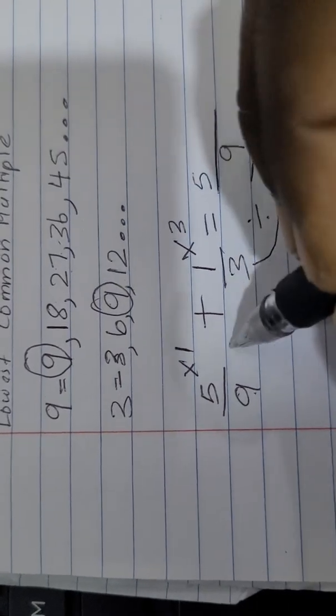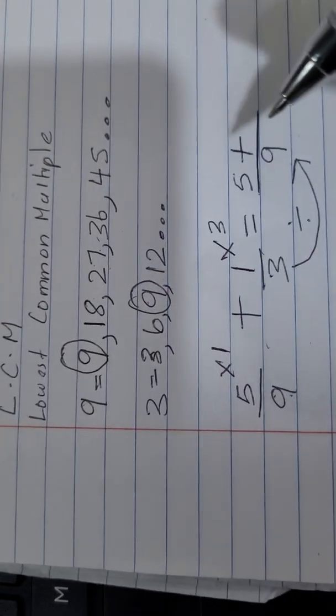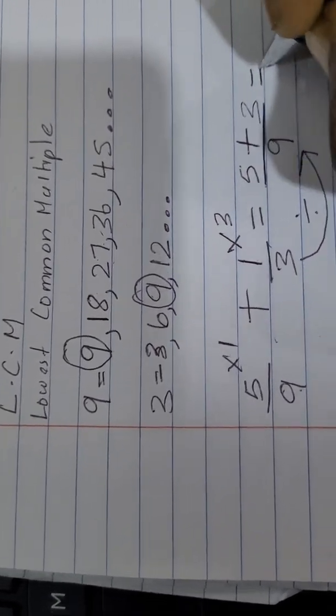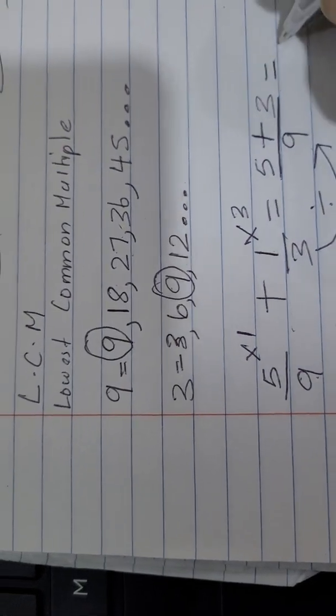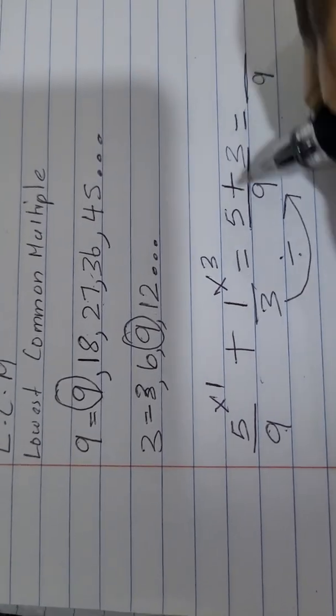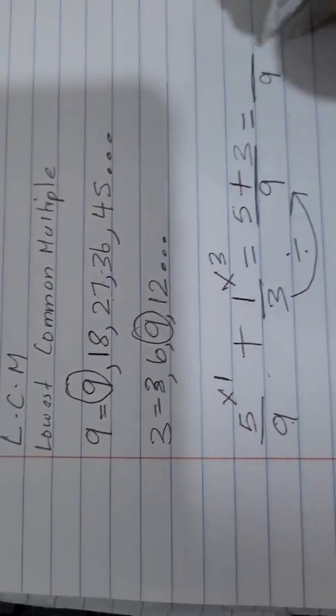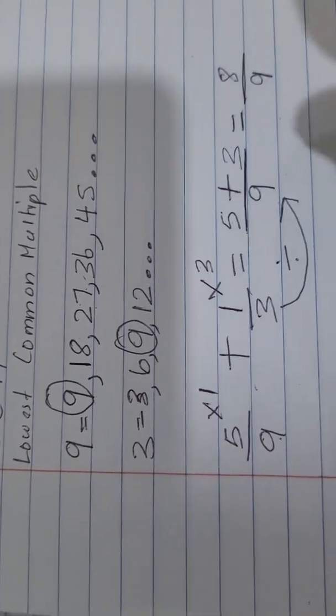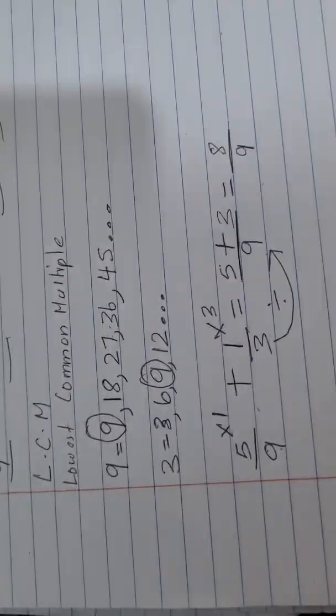5 times 1, which would give us 5. I put back the plus sign because remember now I still have to add the numerator. Then 3 times 1, which would give us 3. So now we have 5 plus 3 over 9. So again, I want one answer. So I'm going to put back the 9 to the bottom, and I'm going to add the 5 plus 3, which would give us 8. So our fraction, or our answer, would be 8 over 9. So therefore, 5 9ths plus 1/3 will give us 8 over 9.